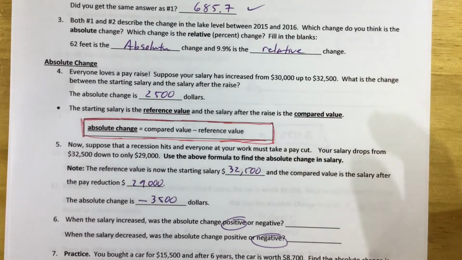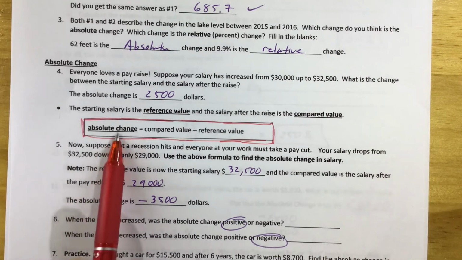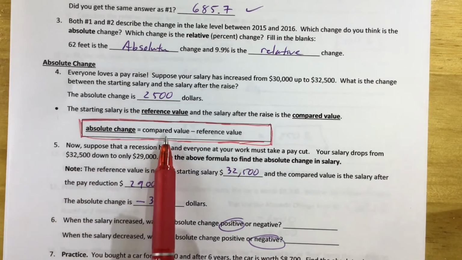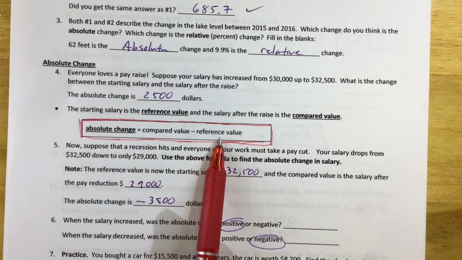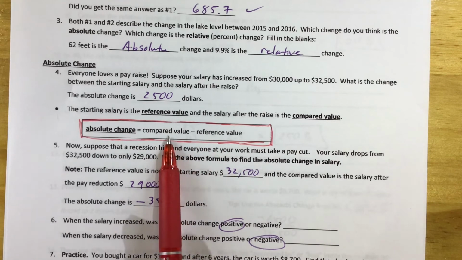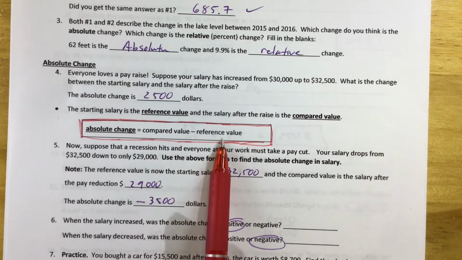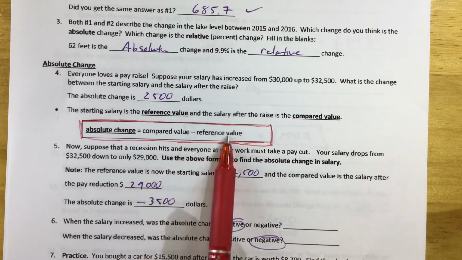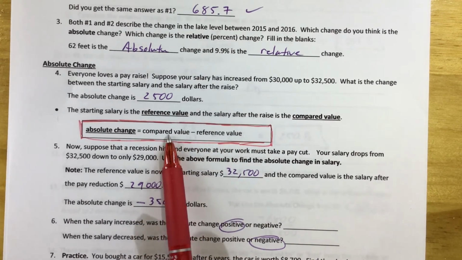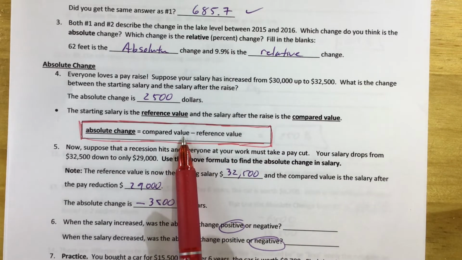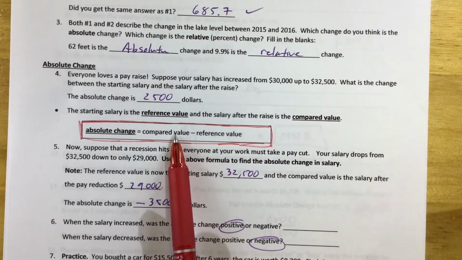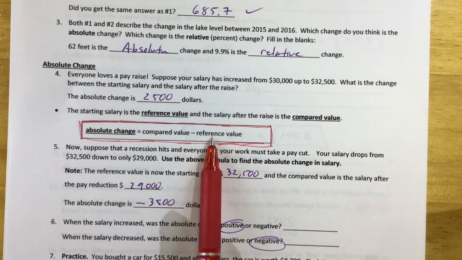So you're going to see the numbers are fairly straightforward. Absolute change is taking the compared value, the new value, and subtracting the reference value. Now that's important that it's going to be the new value minus the old value, because when you switch the order, depending on the size of the numbers, you can get positive versus negative. Okay, and what we want to always do is look at the new value minus the old value.